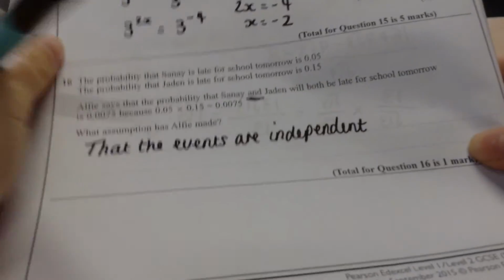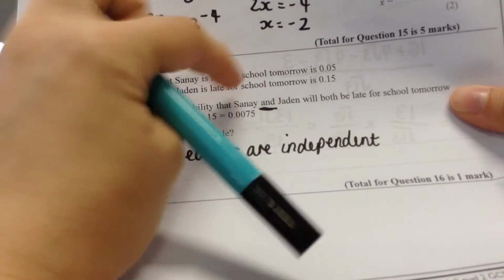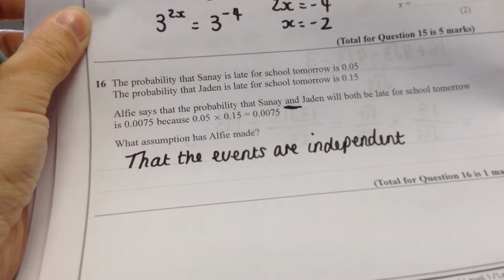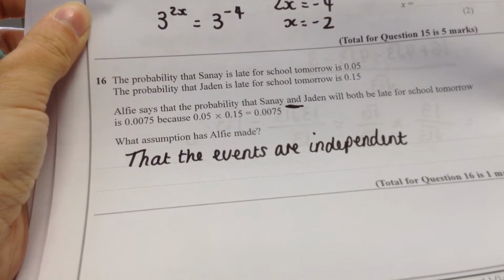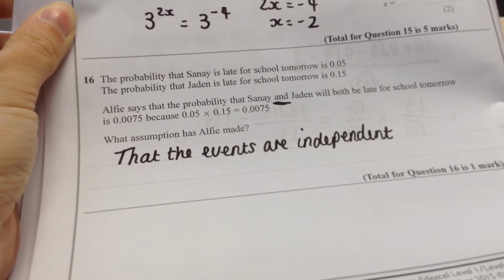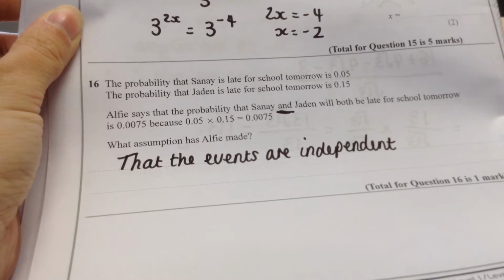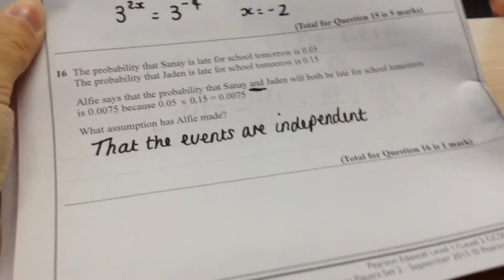Okay, which is not necessarily true, because if they are going along the same kind of roads, if one road is closed, then that will affect both of them, so the probabilities won't be independent. But I don't have to say that, so yeah. He's assuming that events are independent.